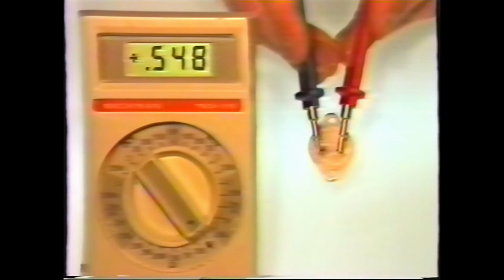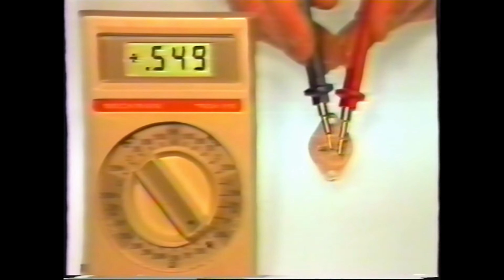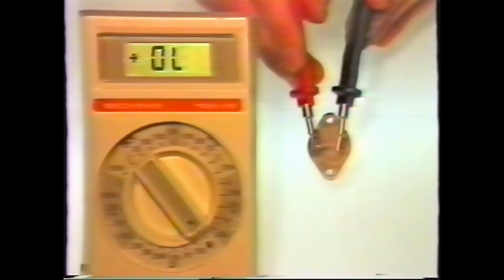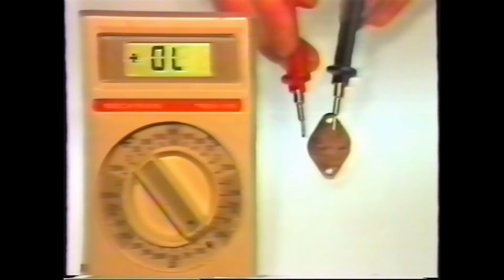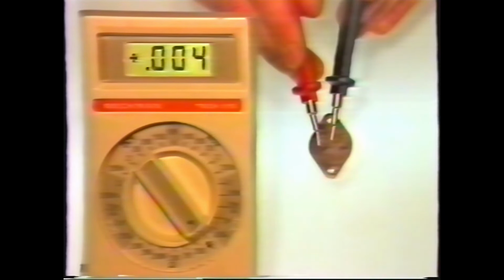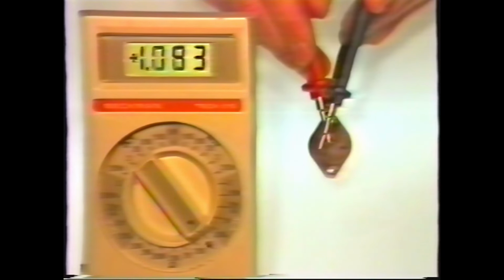This is a bad transistor with a typical failure. Base to emitter reads junction drop, base to collector as well. When we reverse the leads and put the black lead on the base, base to emitter, OL, and base to collector, OL. So far, so good. But when we make that final test from collector to emitter, look, the transistor is shorted, and it's shorted in both directions.